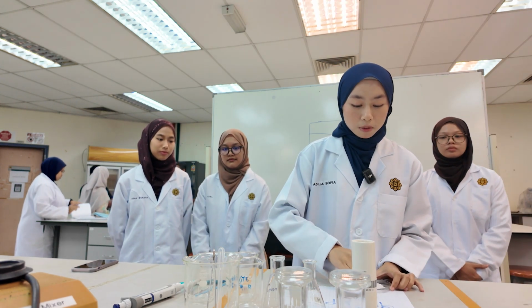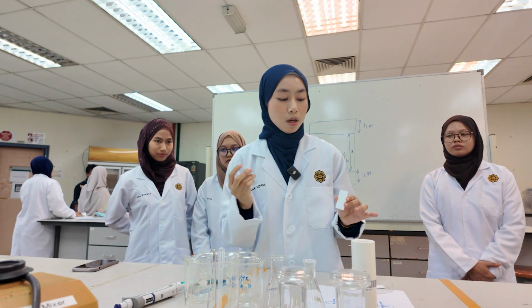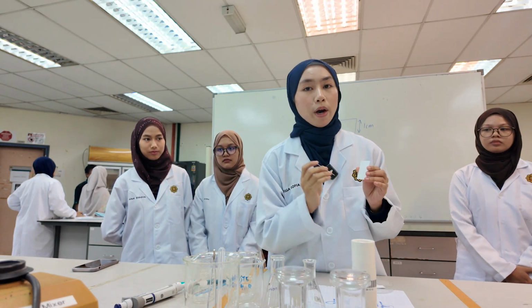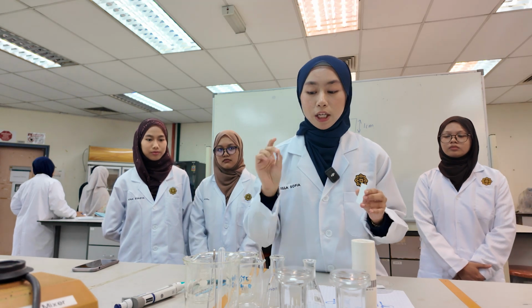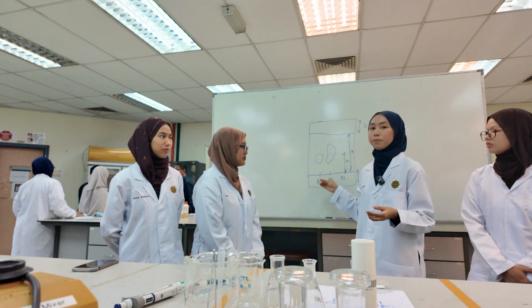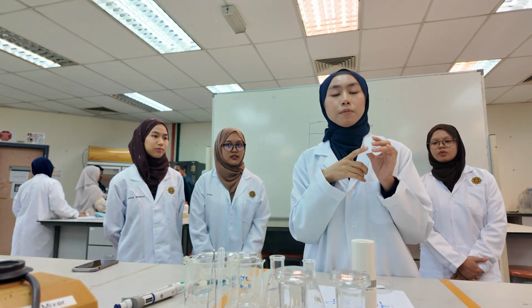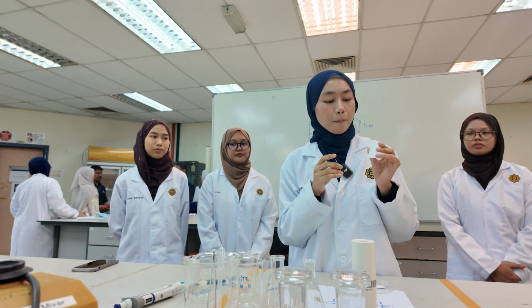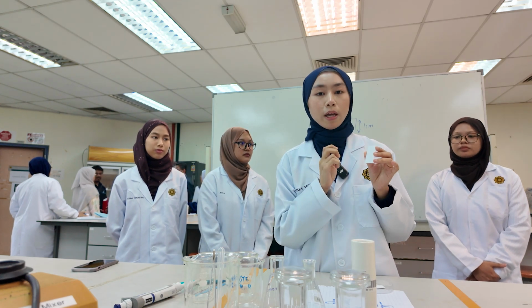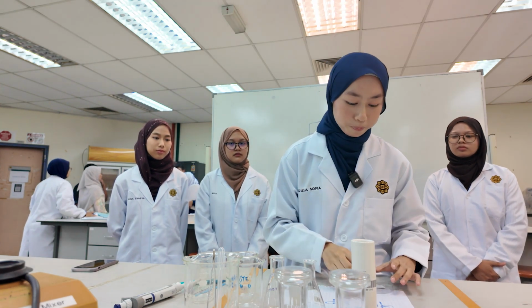Using capillary tubes, spot 1 drop of each sample, which are again A for acid, B for base, and N for the neutral, along the baseline, and make sure that the spots are small and apart from each other to avoid overlapping.